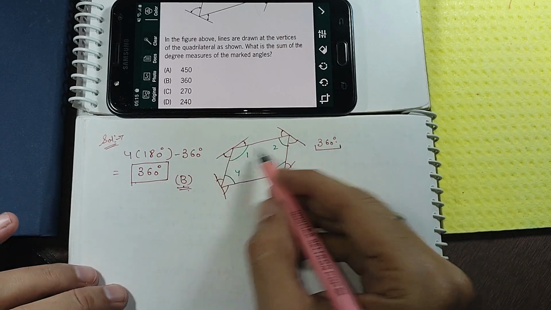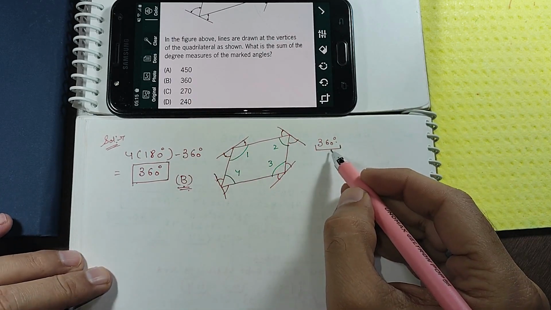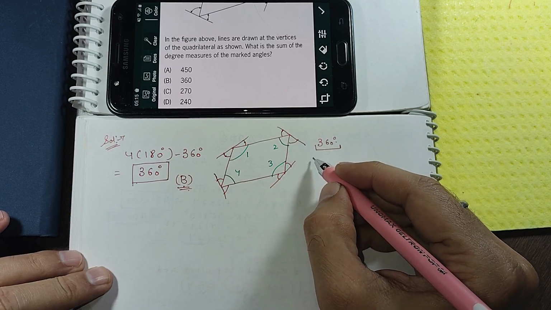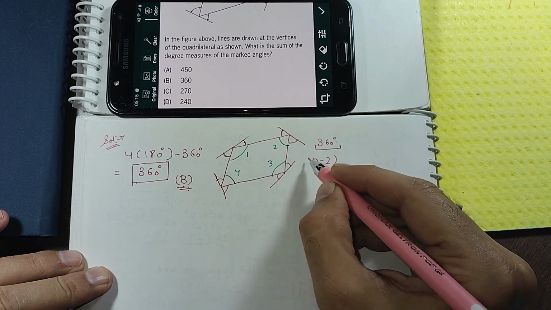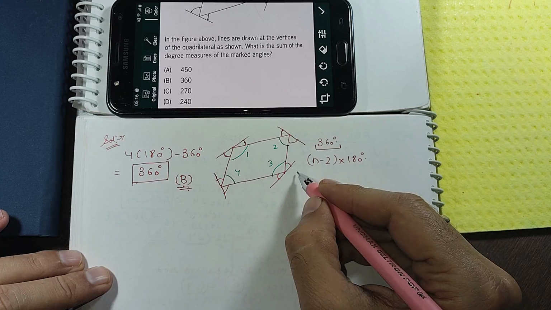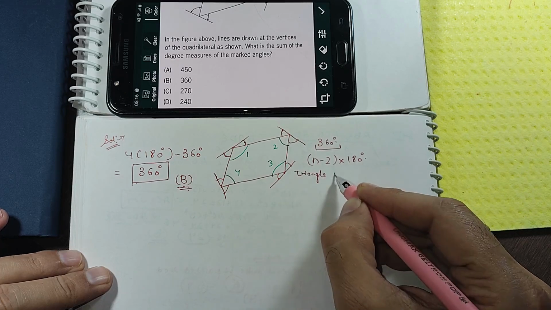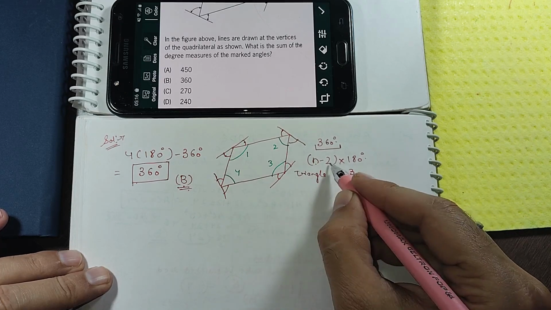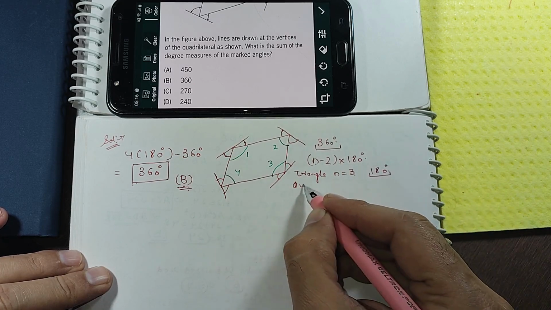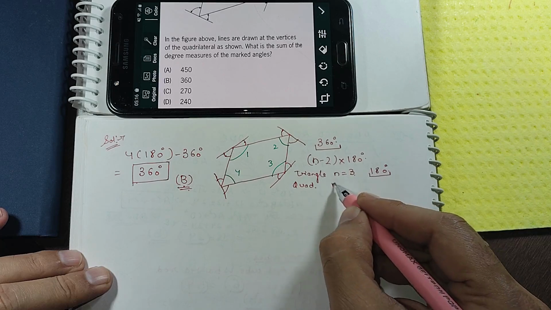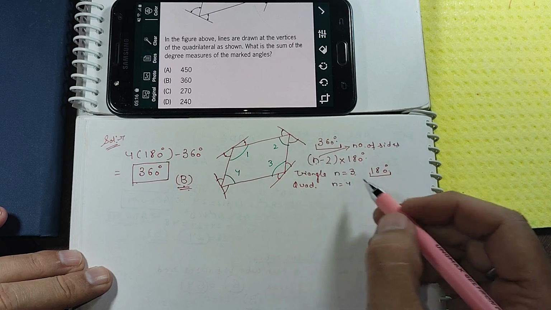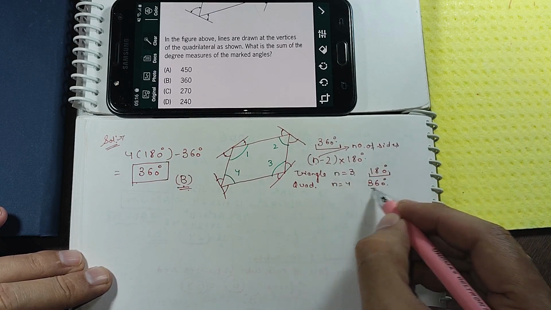Now this was a quadrilateral, so you knew that the sum of the angles is 360. But if you have any n-sided figure, for the sum of interior angles there is a formula: (n minus 2) into 180 degrees. Now for a triangle, n is equal to 3, the number of sides is 3, so 3 minus 2 is 1, so the sum of all the angles of a triangle is 180 degrees. Now for a quadrilateral, n is 4, where n is the number of sides, right? So 4 minus 2 is 2, 2 into 180 is 360 degrees.